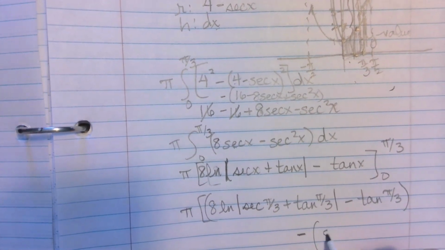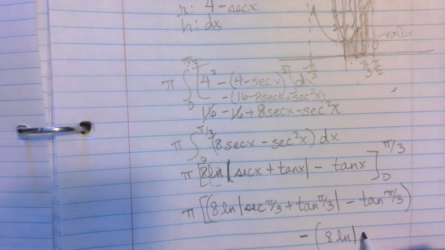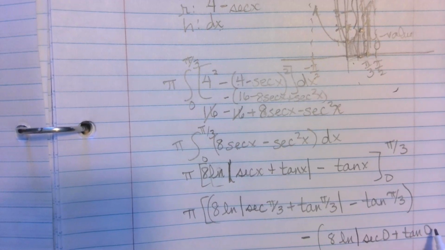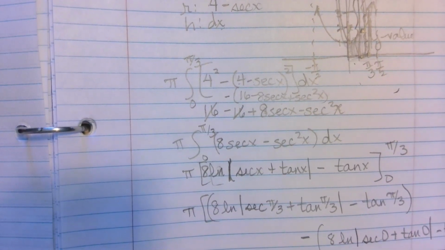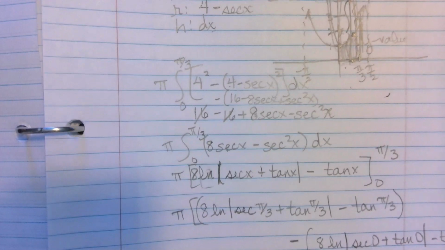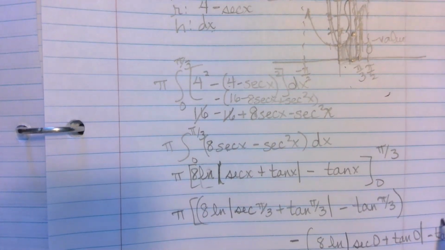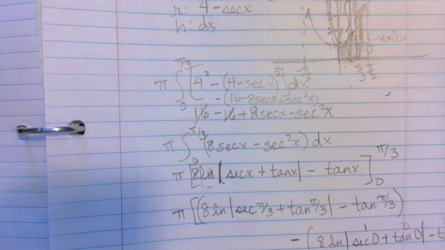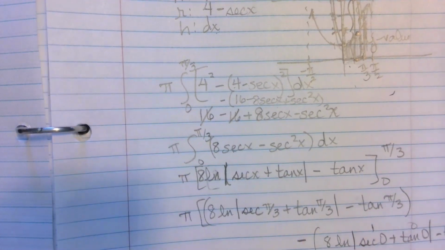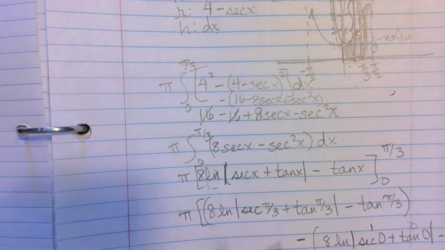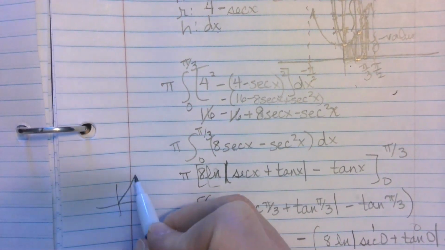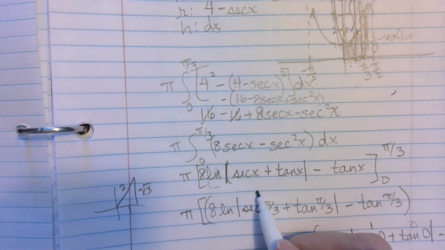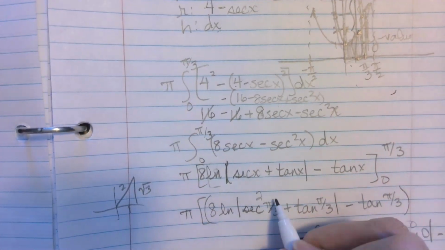Minus 8 ln secant of 0 plus tangent of 0, minus tangent of 0. But tangent of 0 is 0. Secant of 0 is 1, but the natural log of 1 is just 0. So we're talking about subtracting 0 from all that. The secant of pi over 3 is 2, and the tangent is root 3.